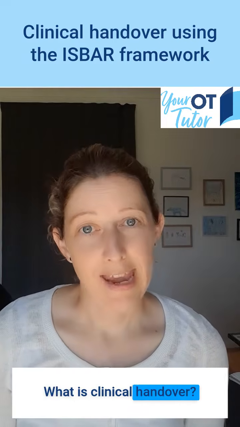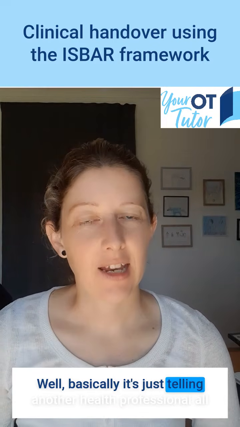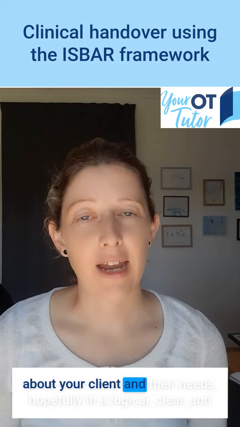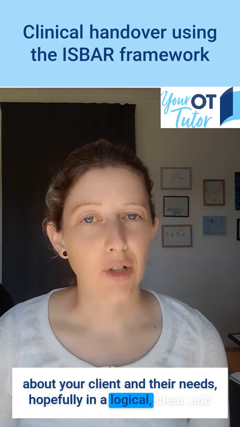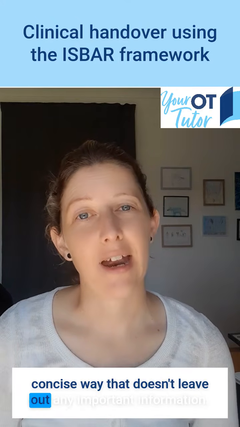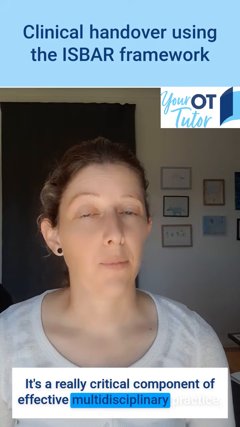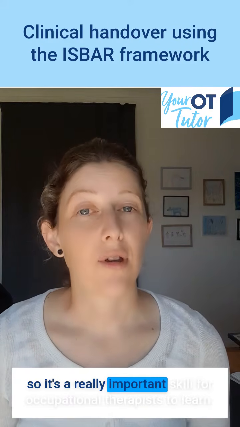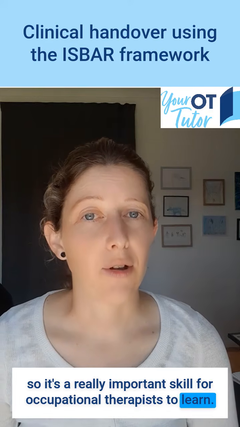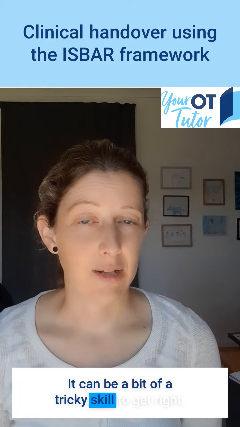What is clinical handover? Well, basically it's just telling another health professional all about your client and their needs, hopefully in a logical, clear and concise way that doesn't leave out any important information. It's a really critical component of effective multidisciplinary practice, so it's a really important skill for occupational therapists to learn. It can be a bit of a tricky skill to get right.